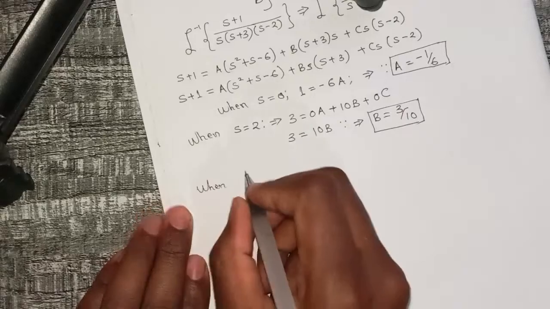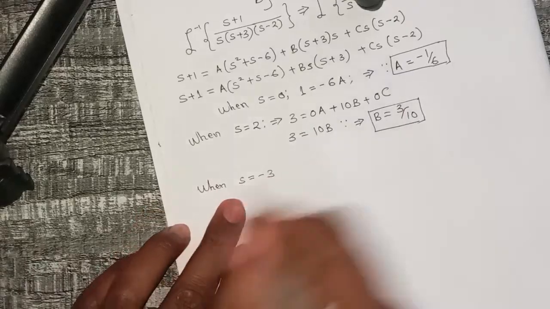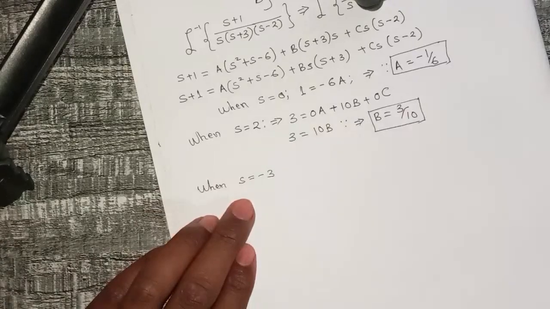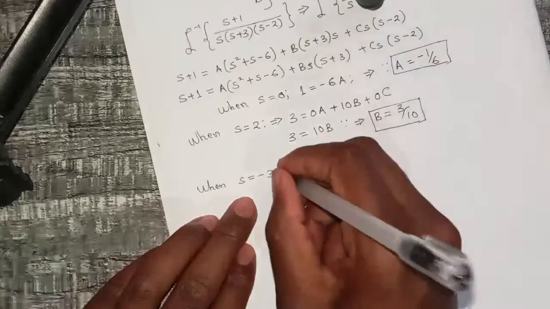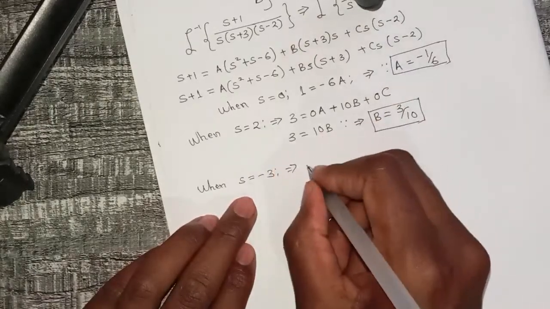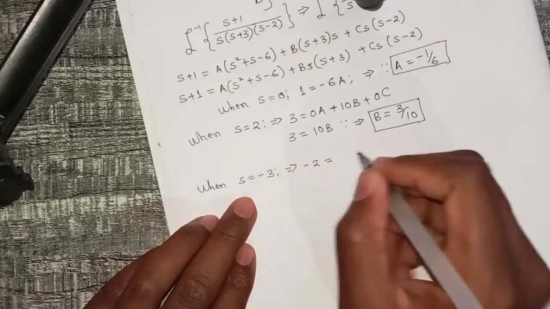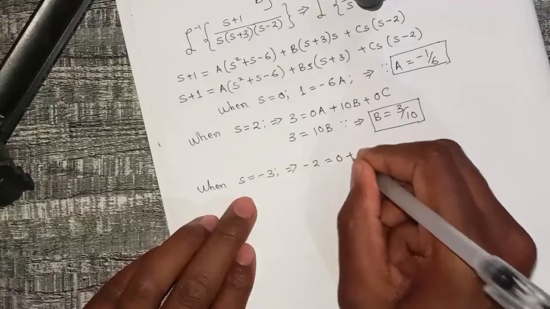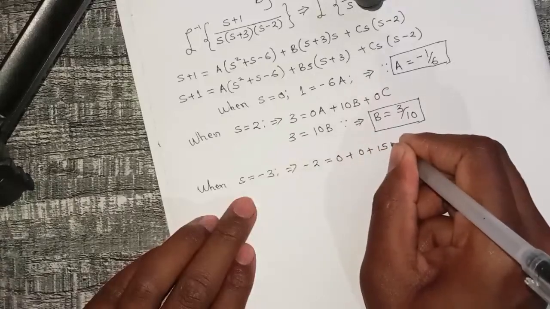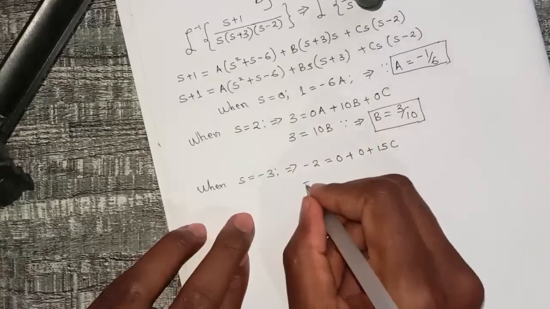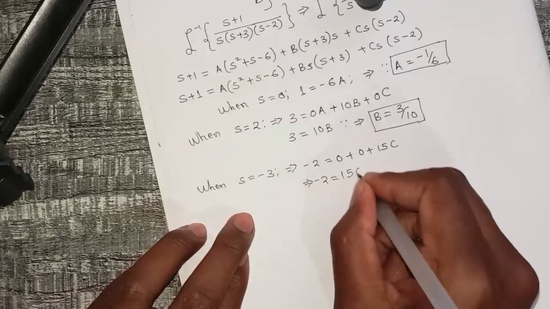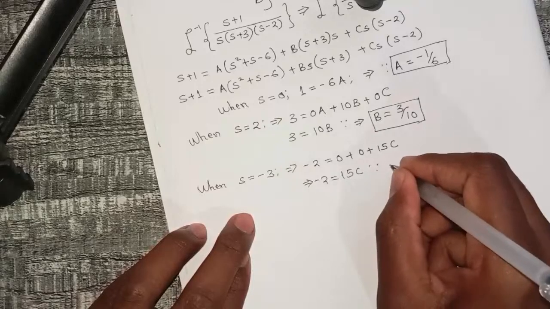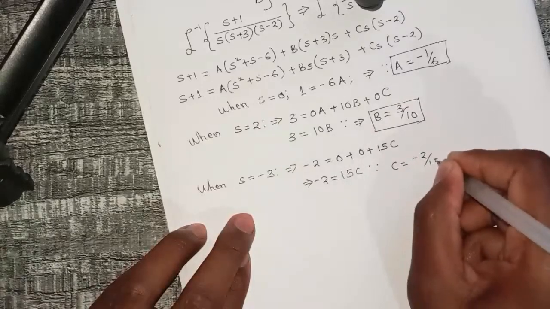Then when s equals negative 3, we have minus 2 being equal to 0 plus 0 plus 15c, and therefore minus 2 is equivalent to 15c, which implies that c equals minus 2 over 15.